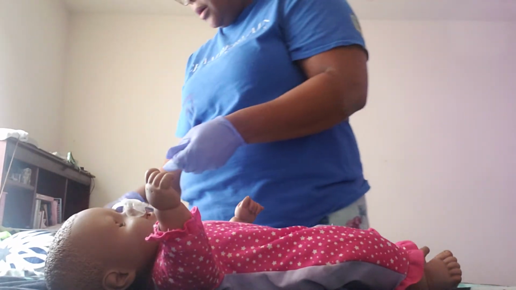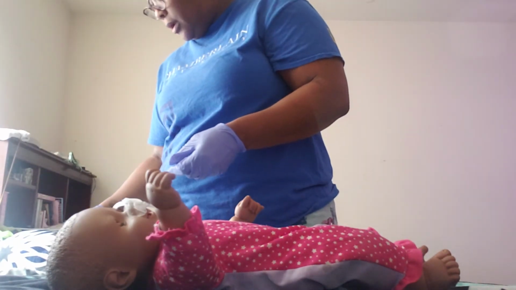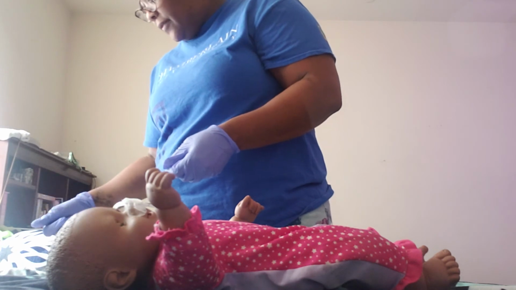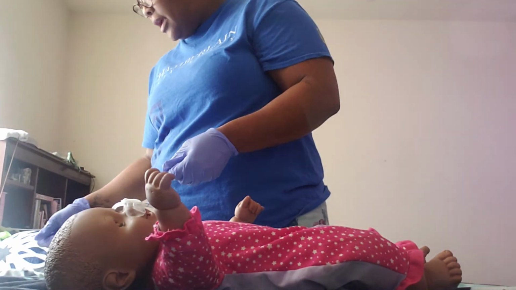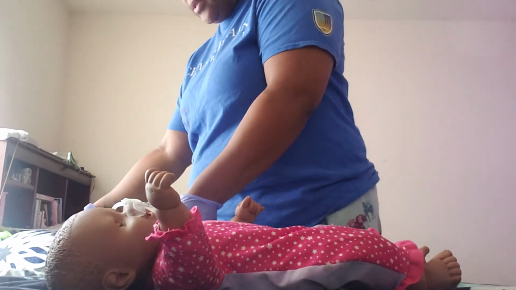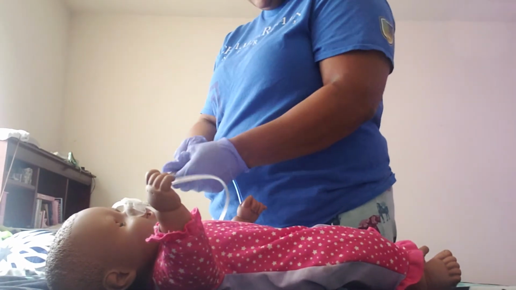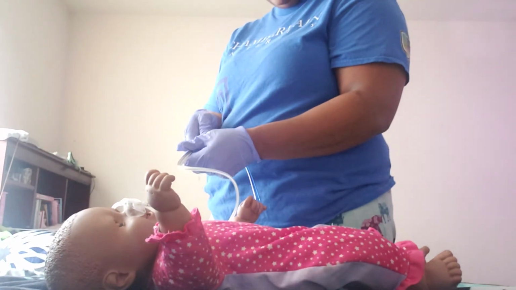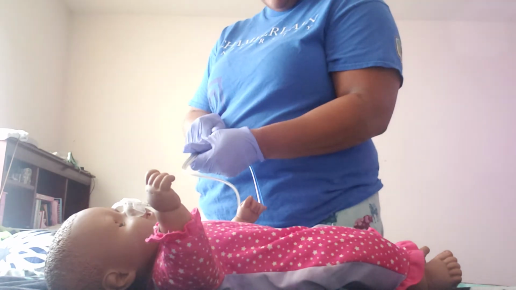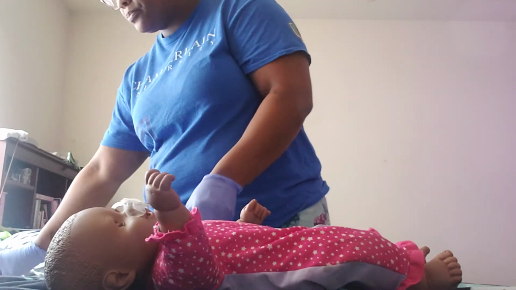And I will put it on the pH paper to see if it's gastric juices there. It is acidic. So then I will take the tube and put it back inside my patient.